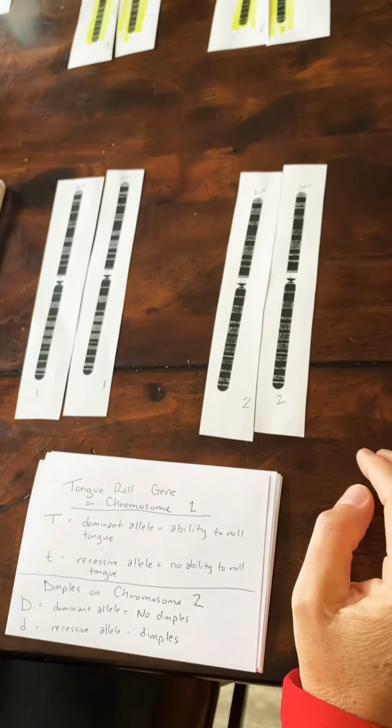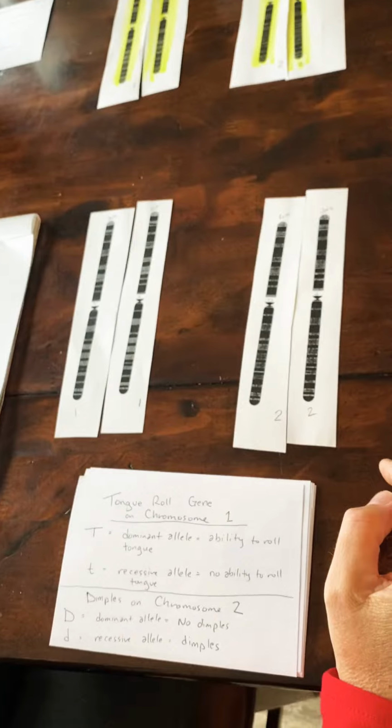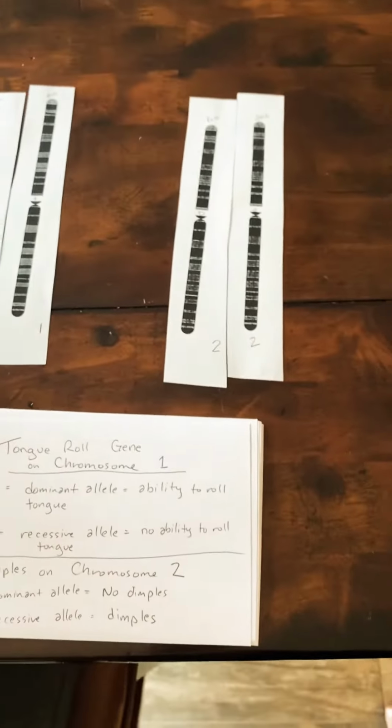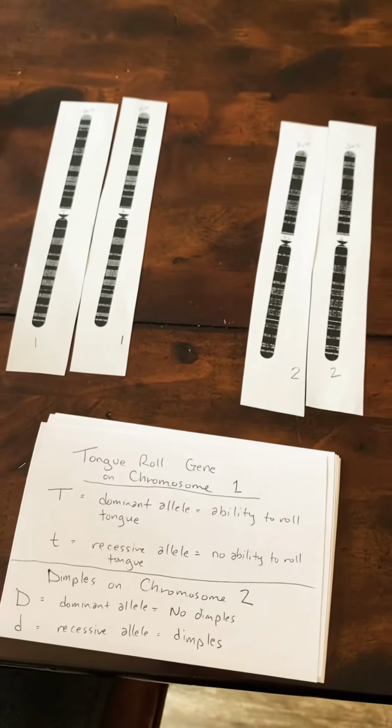Can you give us an example of the tongue roll? Sure, I have a picture of it right here. Thank you, Maddie.